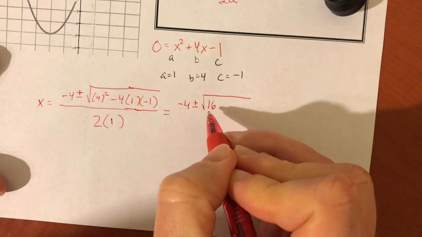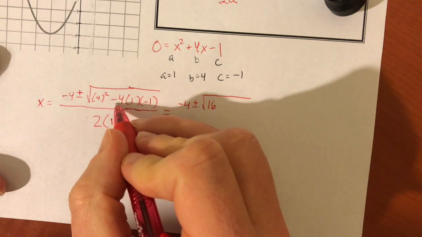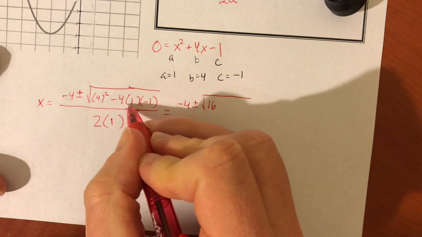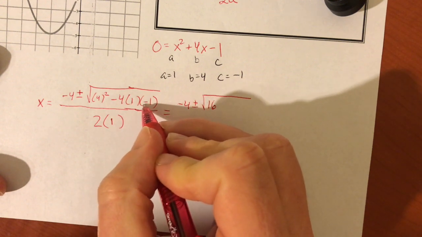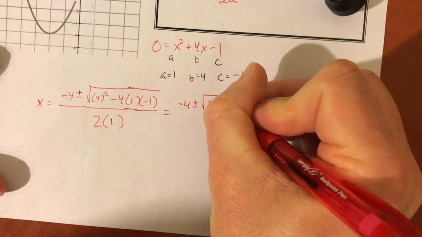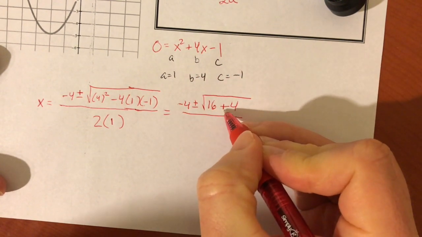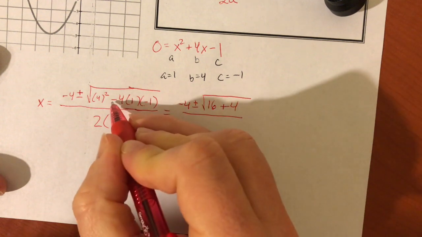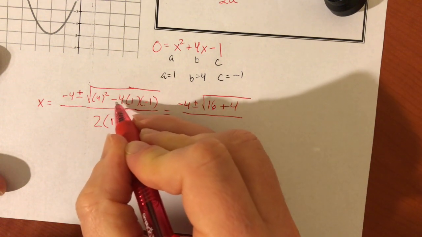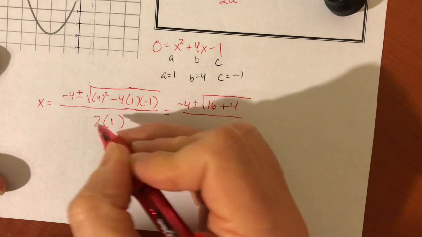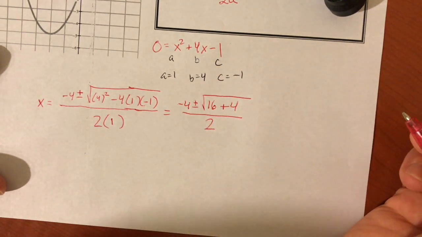So 4 squared is 16. -4 times 1 times -1. -4 times 1 is -4, and -4 times -1 is +4. So messing up that sign right there is actually where a lot of mistakes happen. And that really shouldn't happen, because it's a negative times positive times a negative. You should really just know that's going to become positive. All over 2 times 1, which is 2.